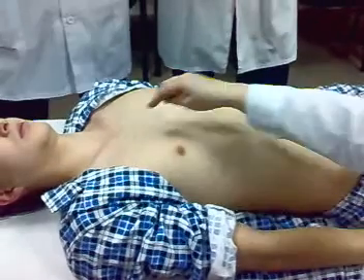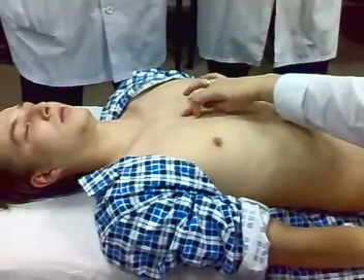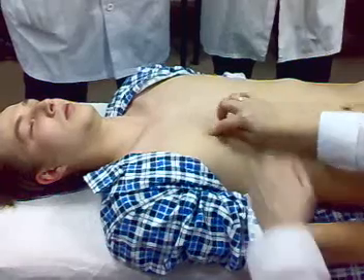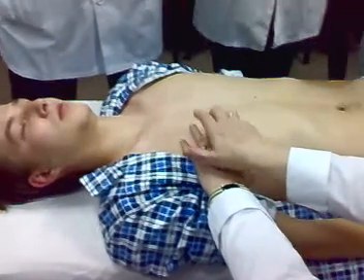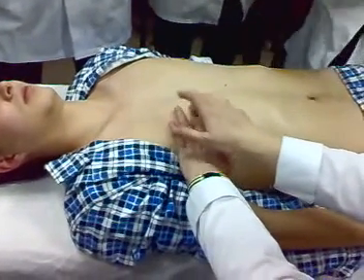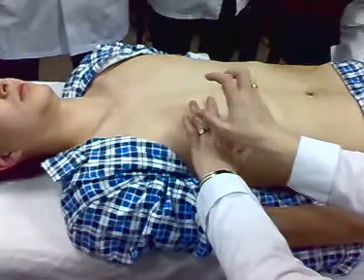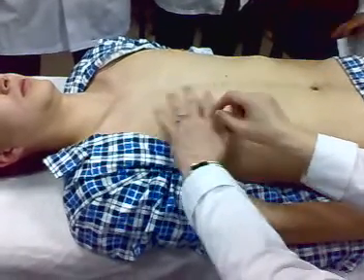6th rib. So we start from the third intercostal space and move downwards. Dull to resonant. Resonant to dull, sorry.